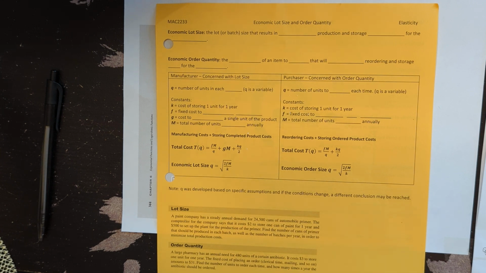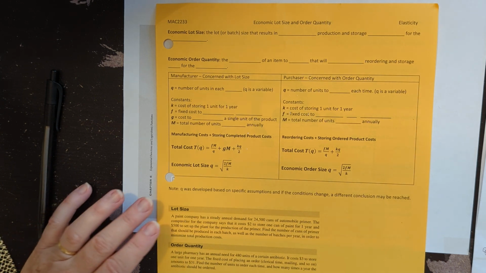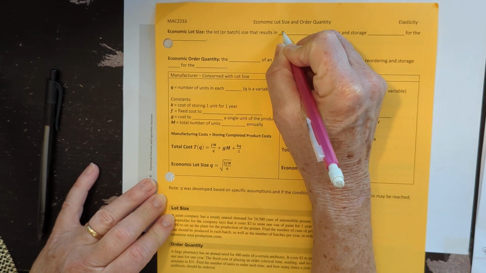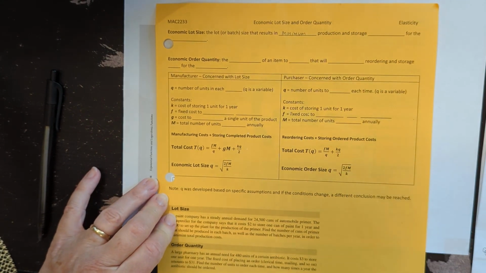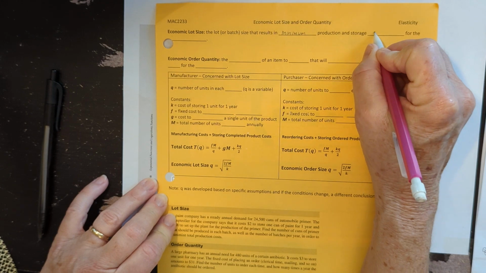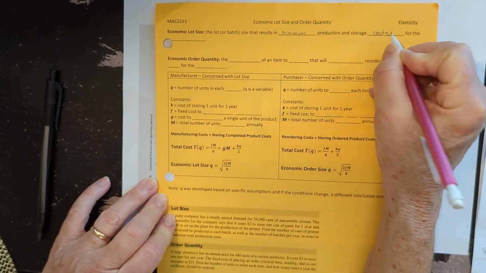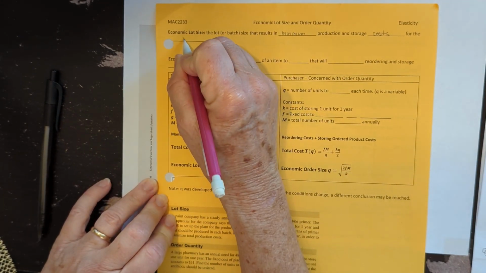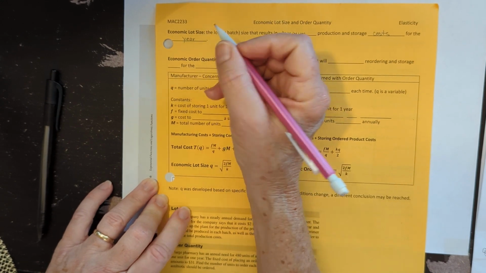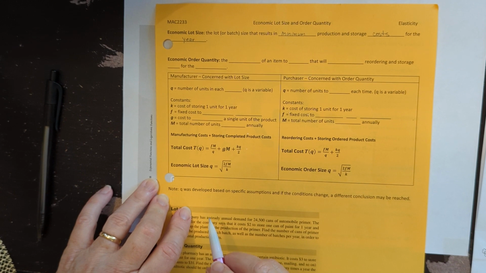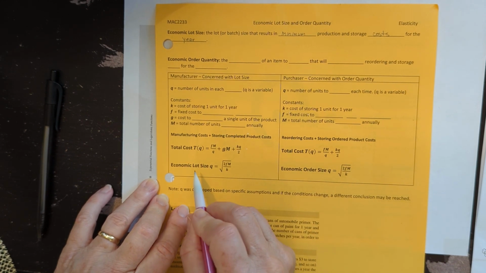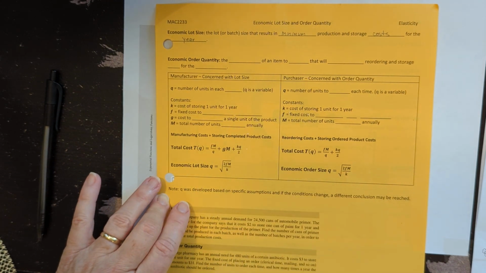Economic lot size, it's the lot or batch size that results in the minimum production and storage costs for the year. This is what we're going to be trying to find out. So we're looking for how many we should produce in a batch.